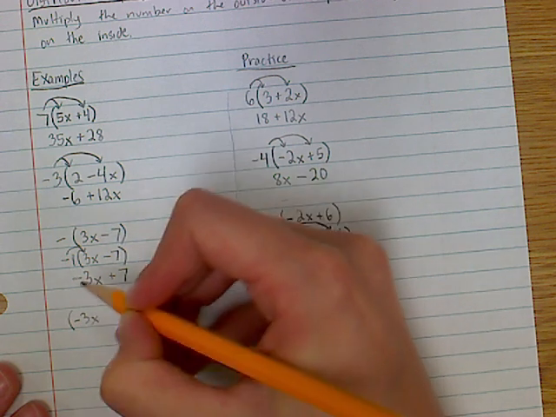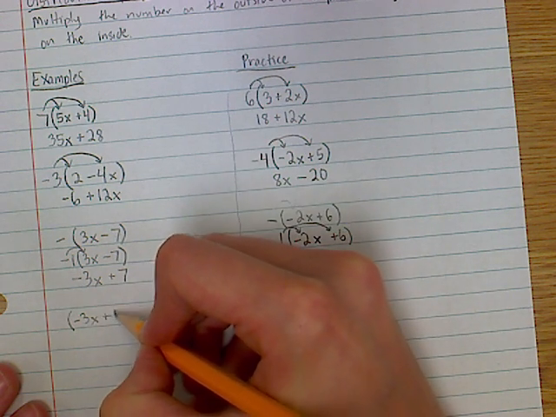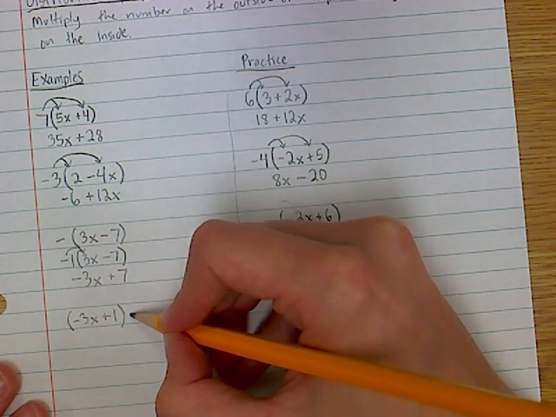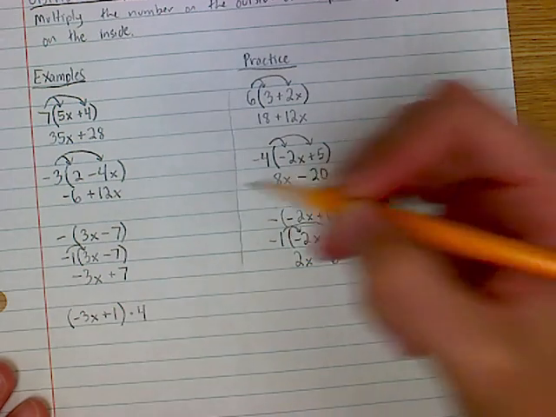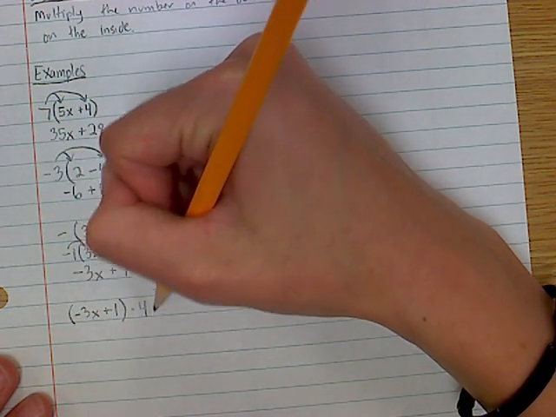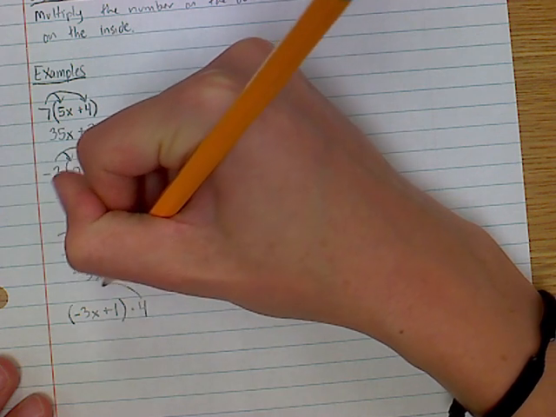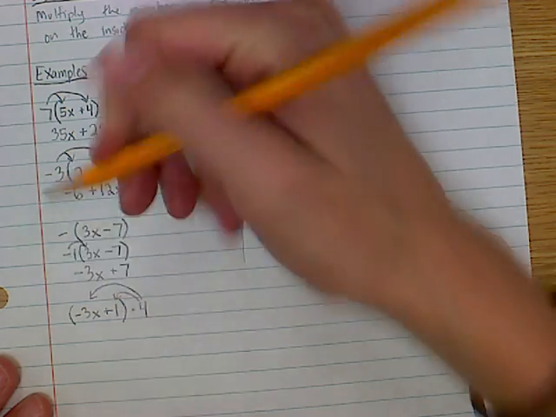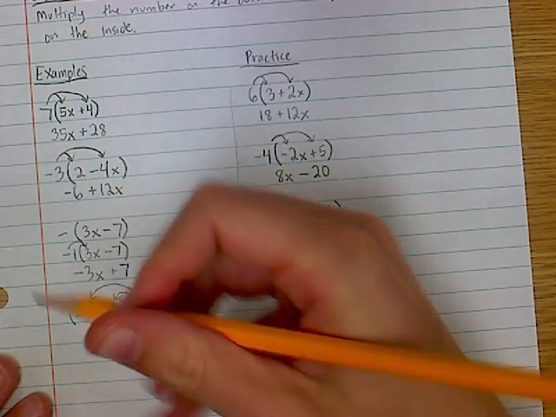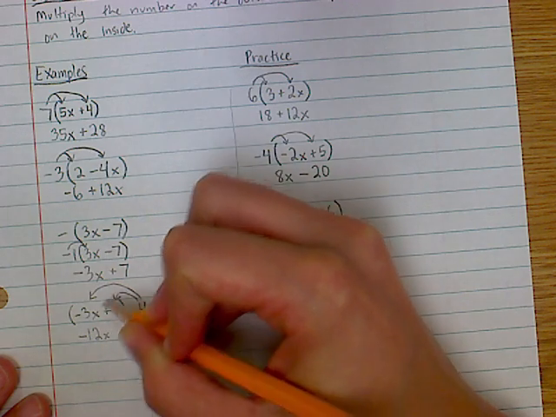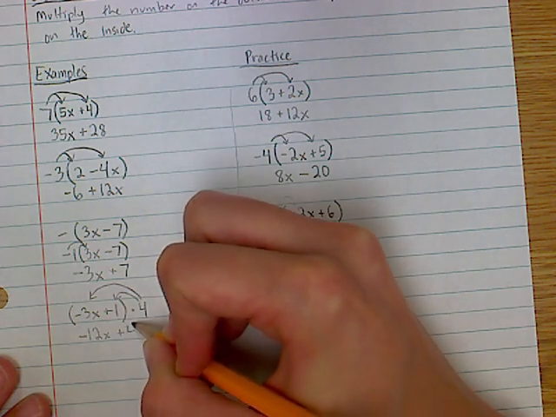In this example, the math is the same. It's the same process. But sometimes you'll see a pair of parentheses, and then the multiplication is written afterwards. This is the same thing. I'm still distributing the number on the outside to the numbers on the inside. So I'm going to multiply 4 times negative 3x and 4 times 1. So 4 times negative 3x is negative 12x. 4 times 1 is 4.